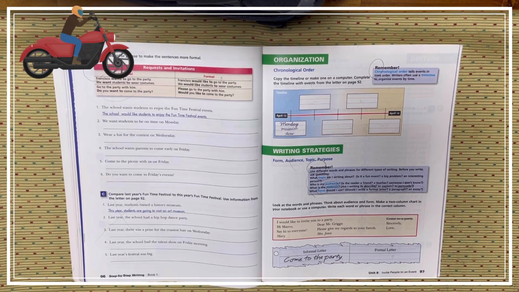Go to the party with him. Please go to the party with him. Do you want to come to the party? Would you like to come to the party? Section C. Compare last year's Fun Time Festival to this year's Fun Time Festival. Use information from the letter on page 92.